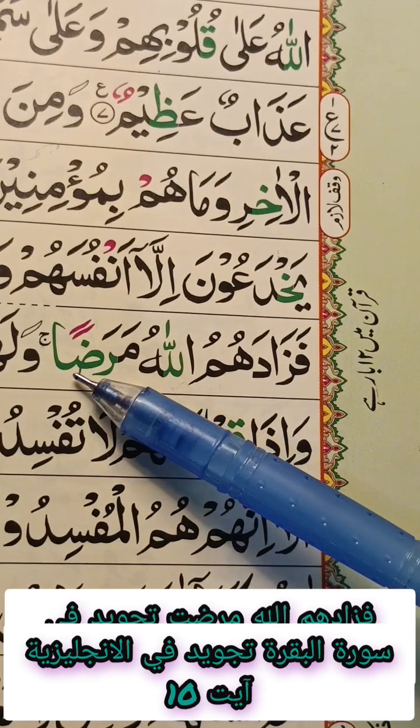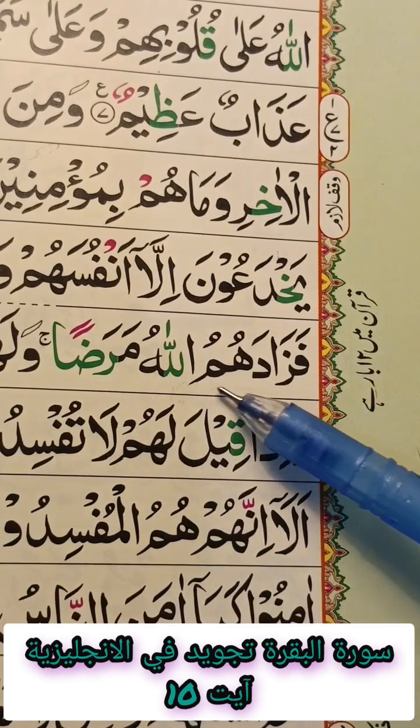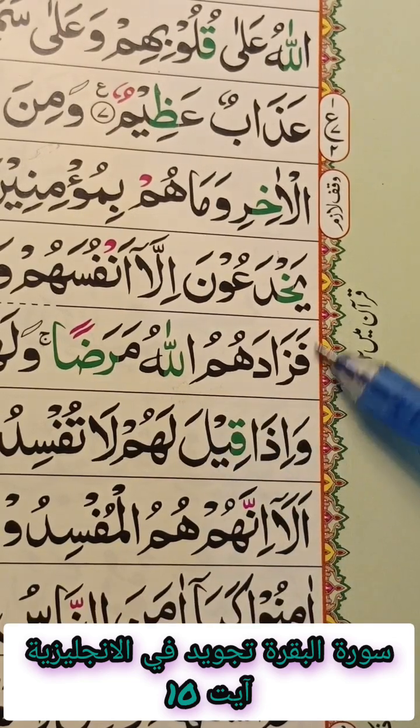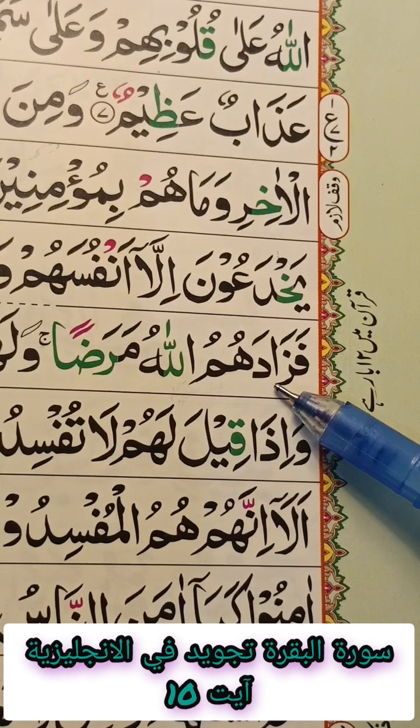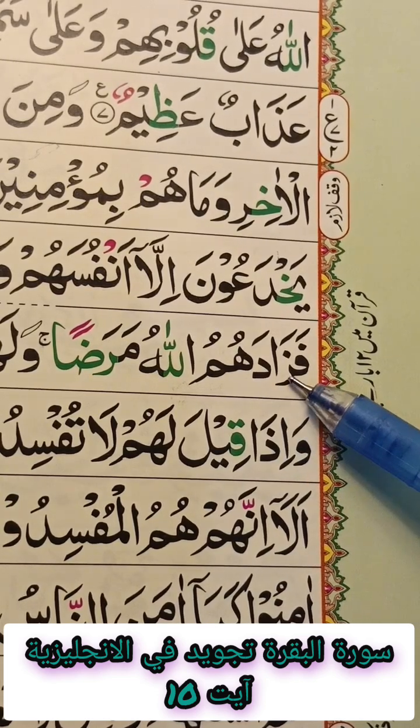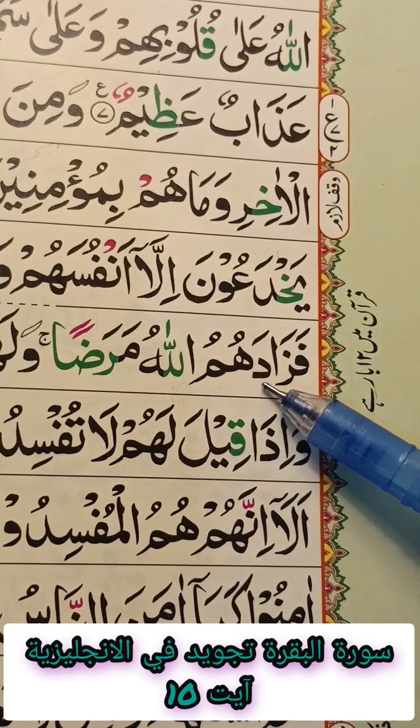Zadahumullahu marada. Fazadahumullahu. Fa fatha fa, za alif fatha za. When fatha comes before alif, you stretch that alif up to one alif. This is called alif madda. So do alif madda. Fazada. Don't stretch fatha on dal.